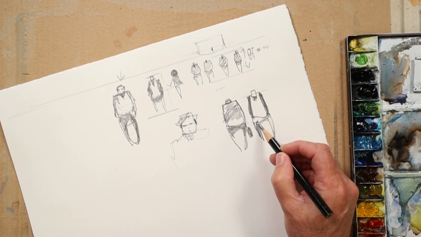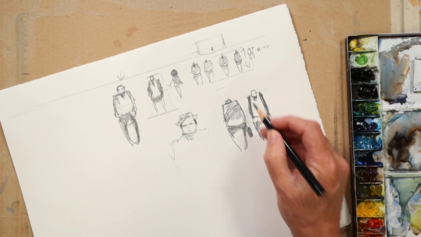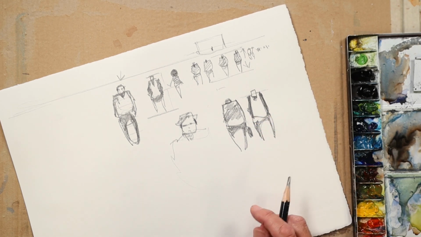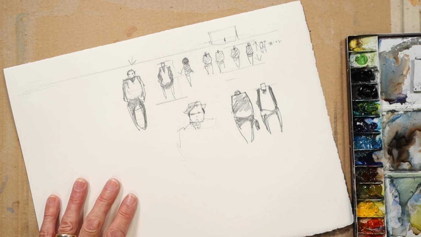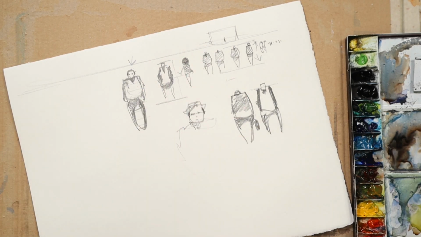So, as I say, I always refer to these as symbols. Everything has a symbol, and it's your job to work that symbol out, to find the symbol. So let's now look at figures walking from one side to the other.